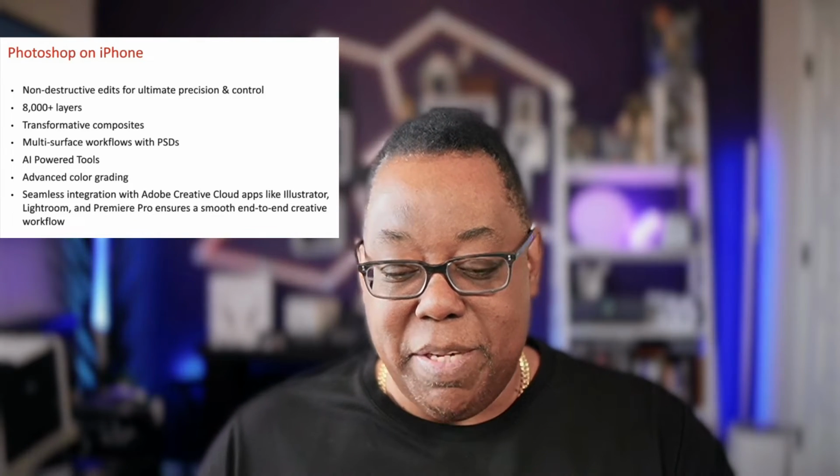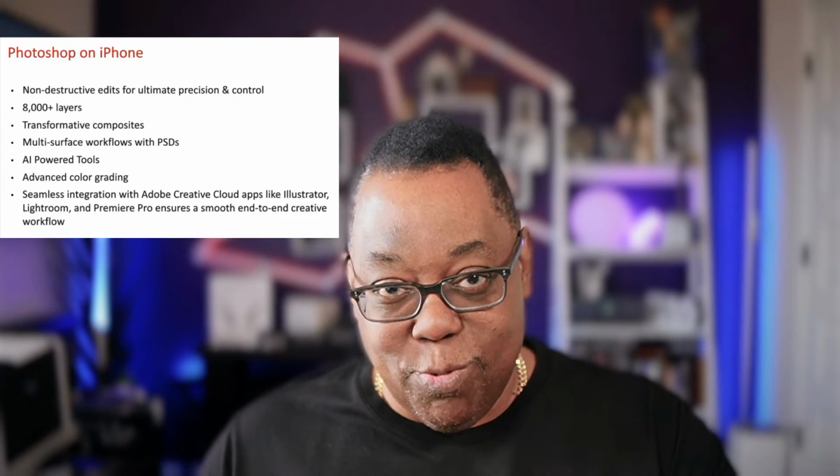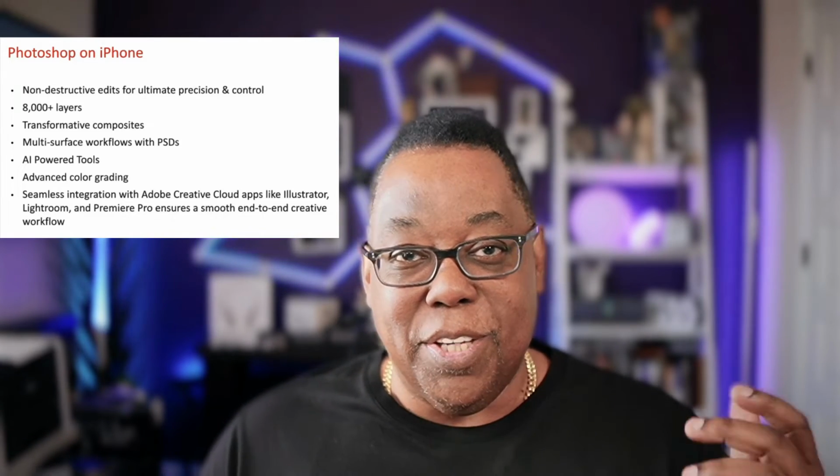So let's get a couple things out of the way. First of all, it is a free download. A lot of the things I'm going to be doing, I'm going to be grabbing some stock images right inside the app that are free. So you can go ahead and search for those same images and play along with me. After you get the app installed, you can come back and rewatch this and do some of the same things I showed you.